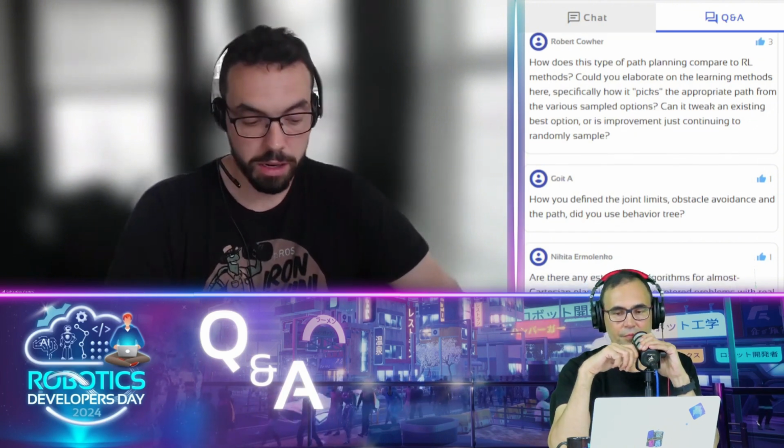Okay, then another question from Got It. Got it. Yes, interesting name. So, how do you define the joint limits, the obstacle avoidance, and the path? Did you use a behavior tree for that? No, this is completely below the behavior trees, right? So the behavior tree can do high-level planning. Everything that I showed here would be below the behavior tree, right? The tree would say, hey, go plan. Did it work? Good, run it. Did it not work? Okay, try something else. But these are all self-contained motion planning algorithms.